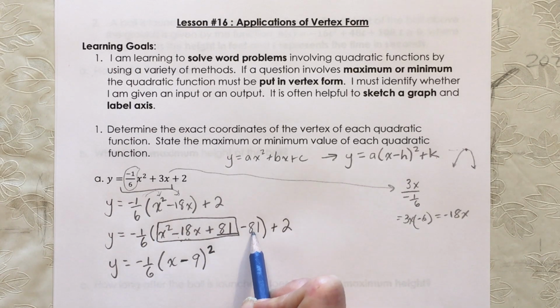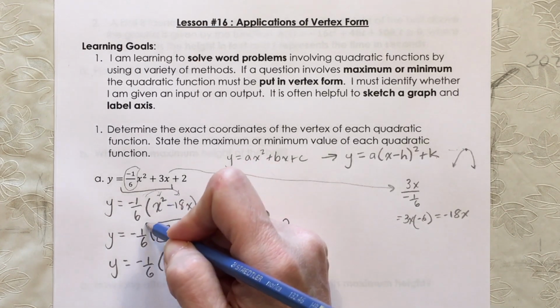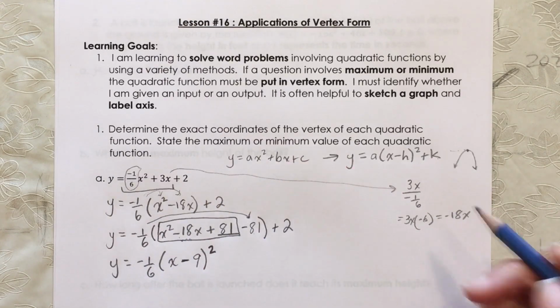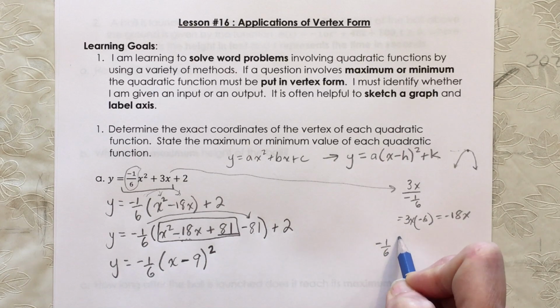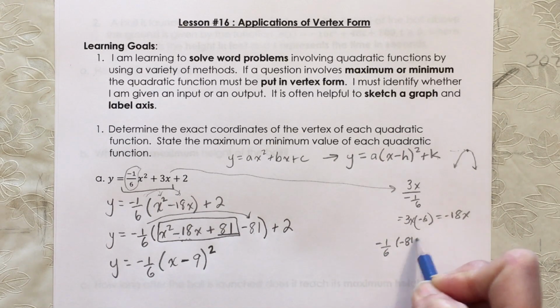And then we have to get the negative 81 out of the parentheses by multiplying it by negative 1/6. So negative 1/6 times negative 81.